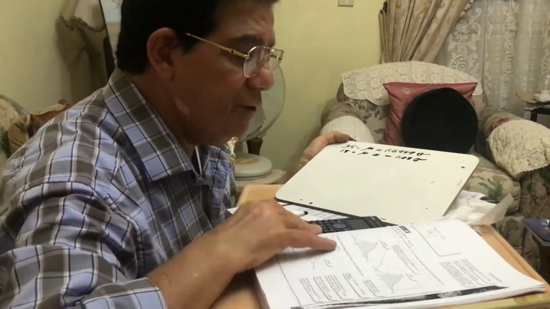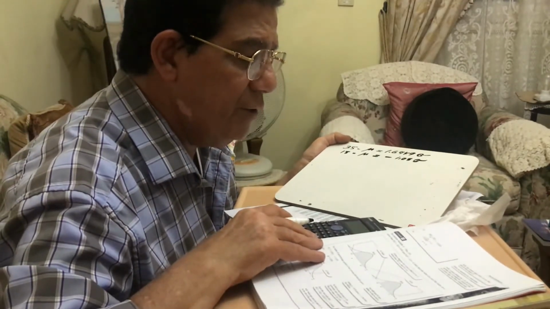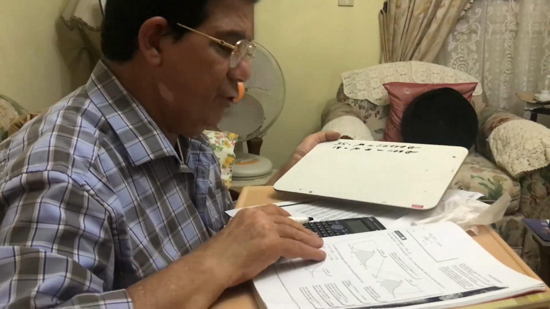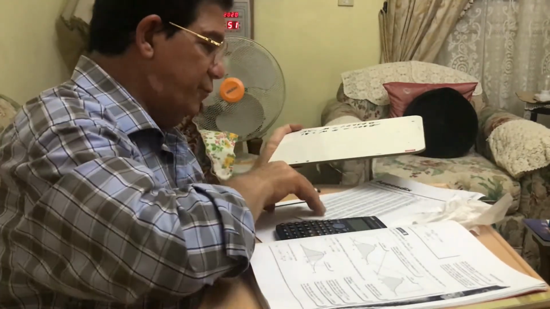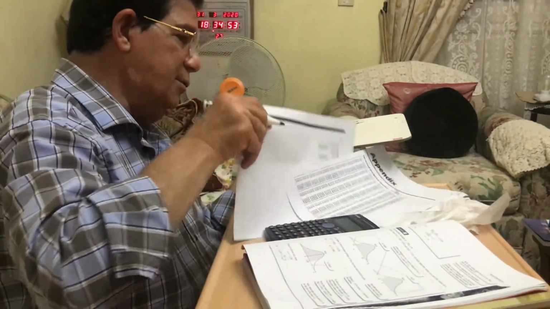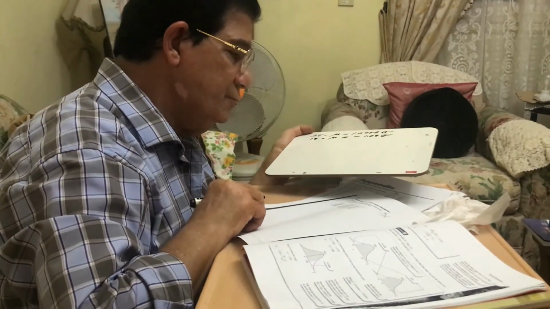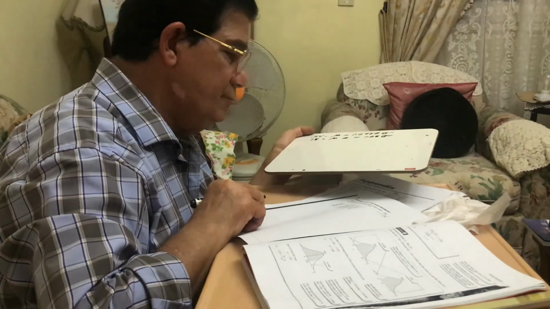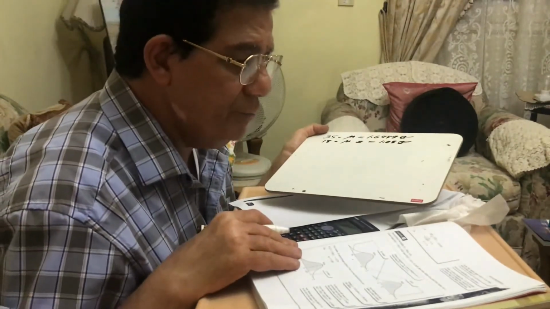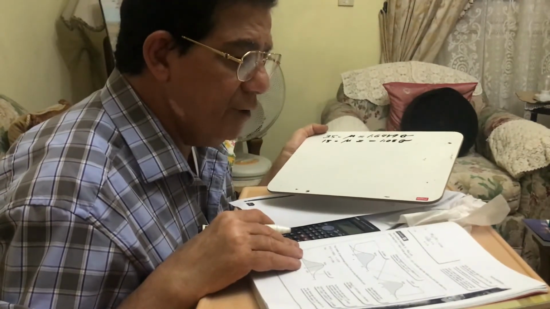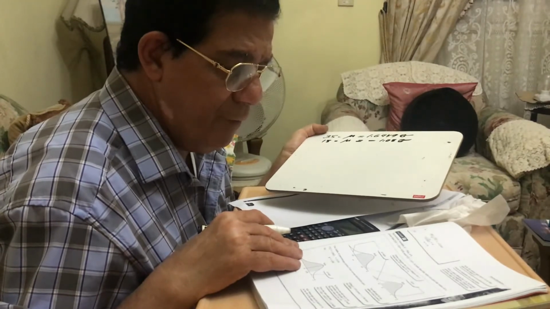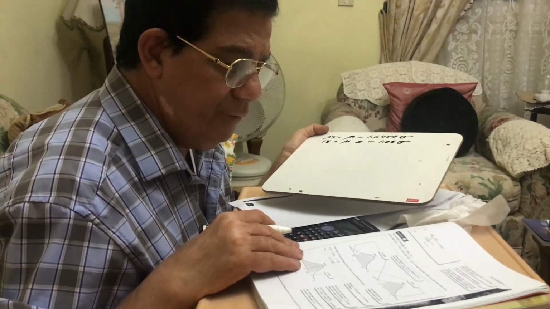It says here X greater than 35 is 0.05, from the 0.05 in the back table.